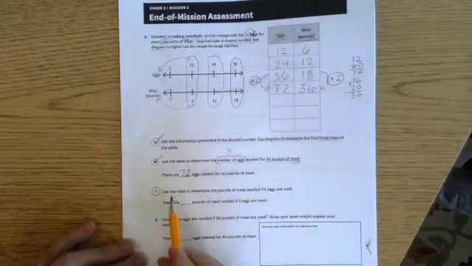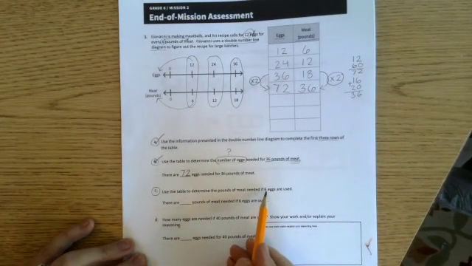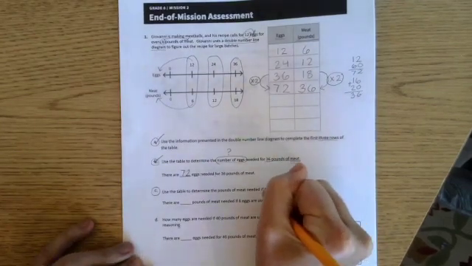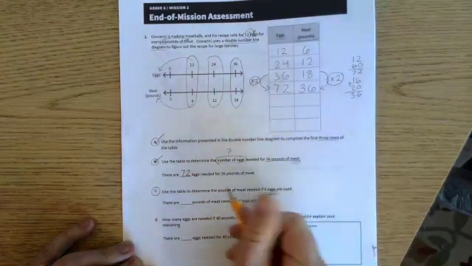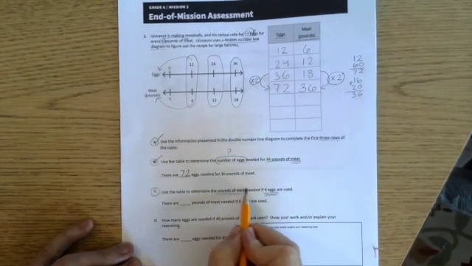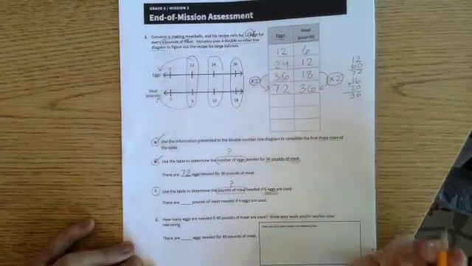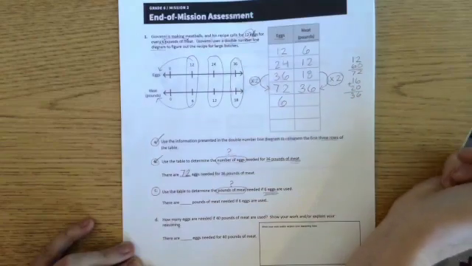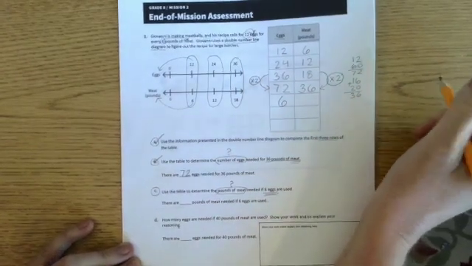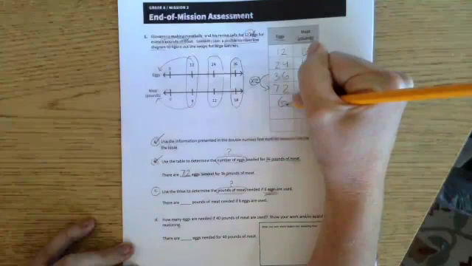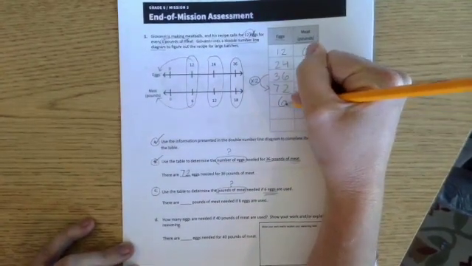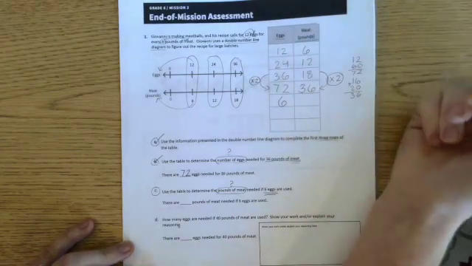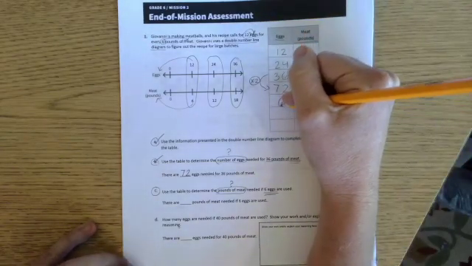C. Use the table to determine the pounds of meat needed if 6 eggs are used. 6 eggs. This is eggs. All right, and what do I not know? The pounds of meat. That is what I do not know. So I'm going to go ahead and take my 6 eggs, and I'm going to put them into this category right here. And now I'm going to ask myself, can 6 either go into any of these numbers equally, or can any of these numbers be multiplied by something to go into 6? Well, actually, yes, they can.